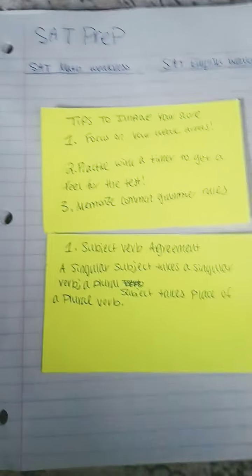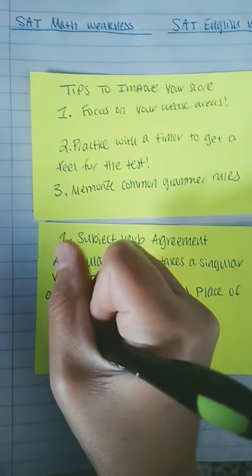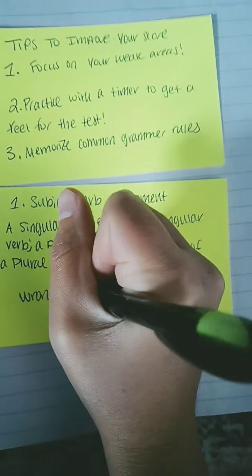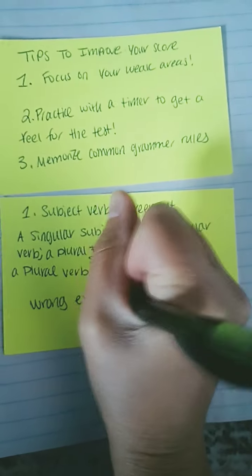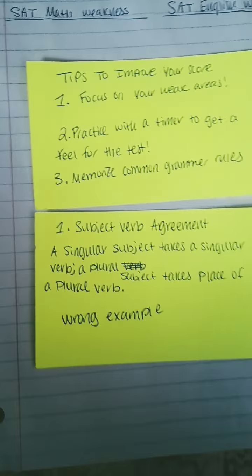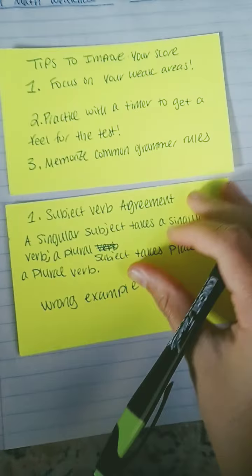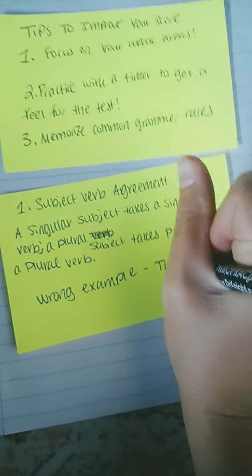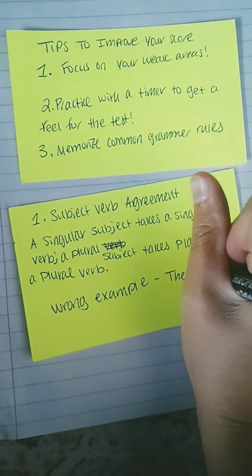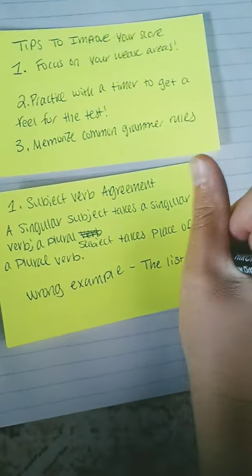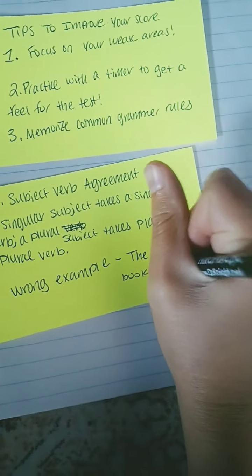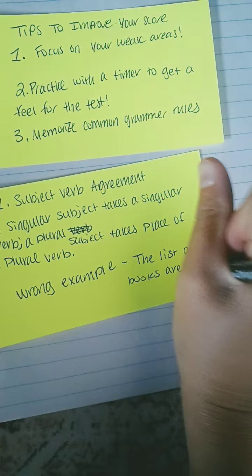And a wrong example, so let's go over a wrong example while we're going over this. A wrong example would be, the list of books are long. Are is wrong.